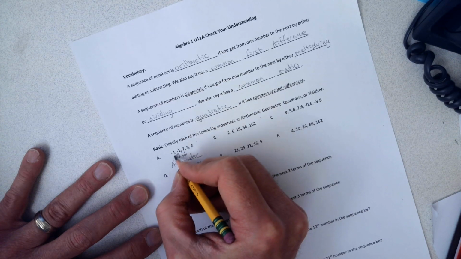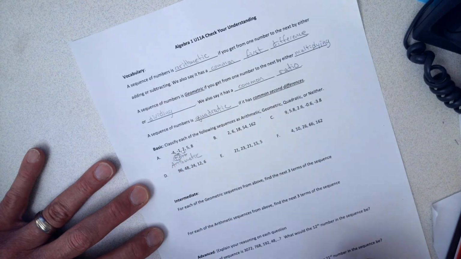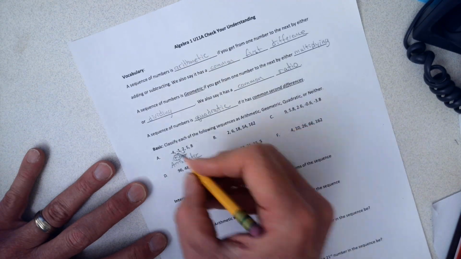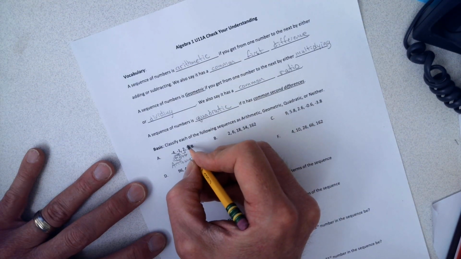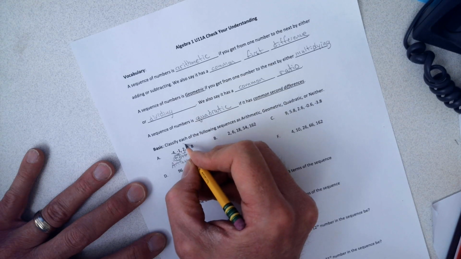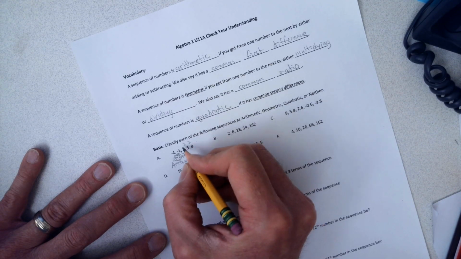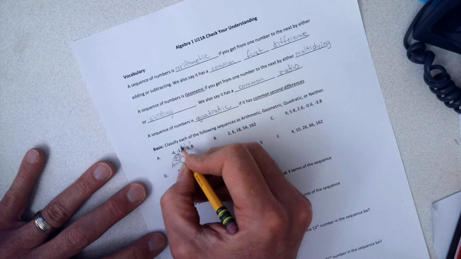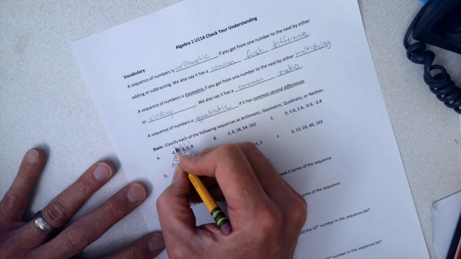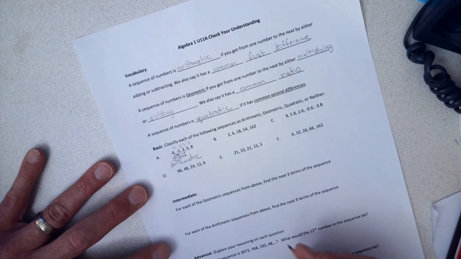That common first difference in this case is a 3. Let's see. And it's called a difference because if I do one number minus the number before it, so like 5 minus 2 is 3, 8 minus 5 is 3, 2 minus negative 1 is 3, negative 1 minus negative 4 is negative 1 plus 4, it's also 3.